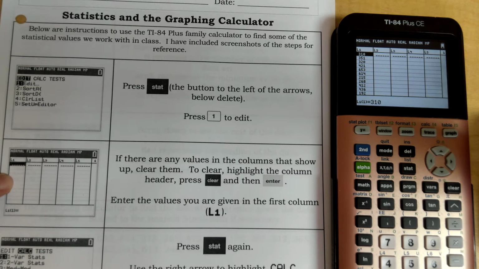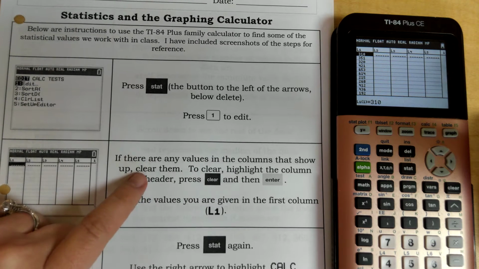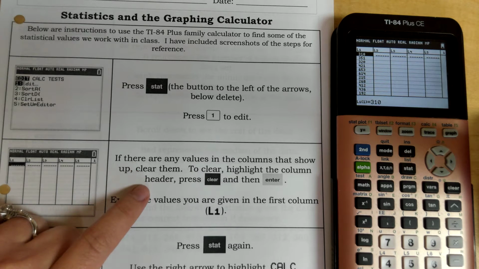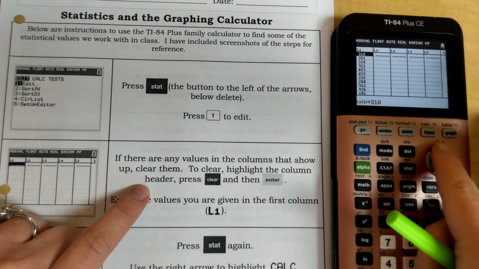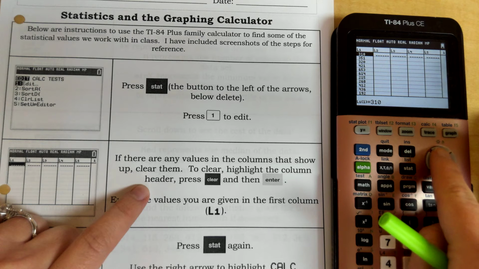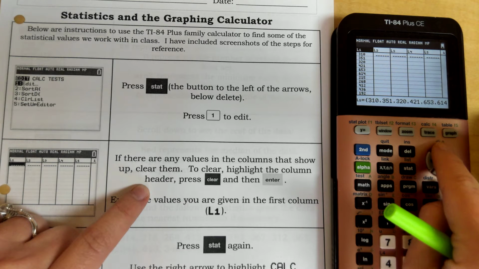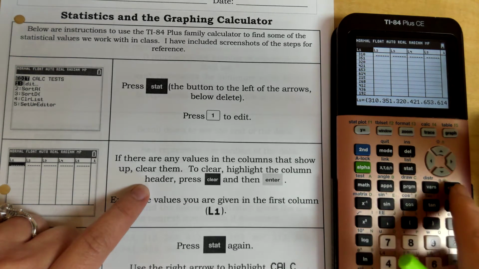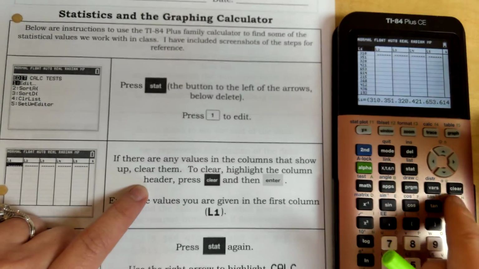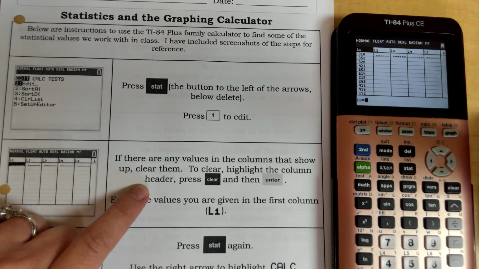Now, if there are any values in the columns that show up, we're going to clear them. To clear them, we highlight the column. We use the up arrow to go up to the header of that column, press clear, which is right here below the arrows, and then enter at the very bottom of the page. That'll clear everything out.